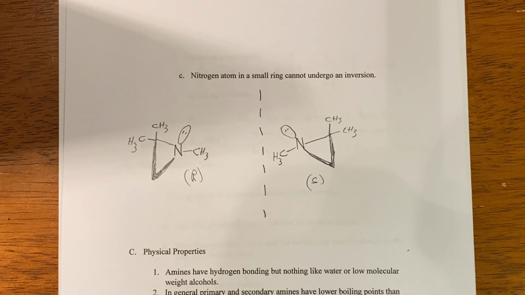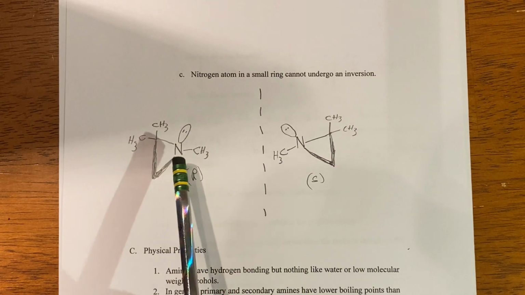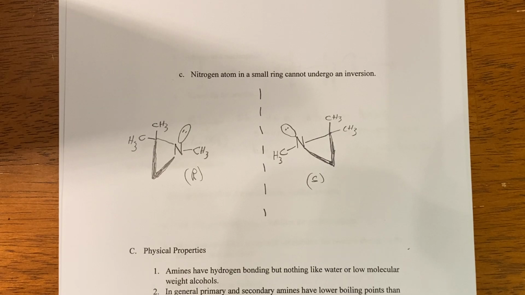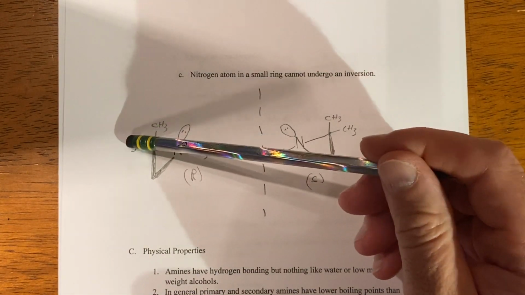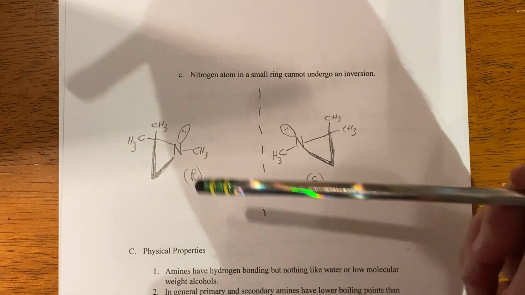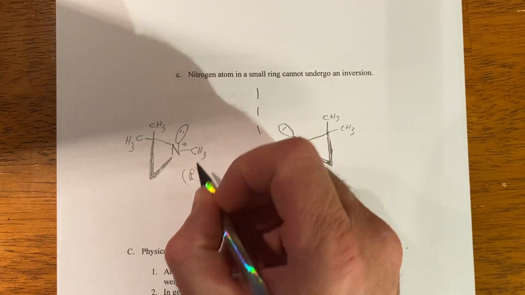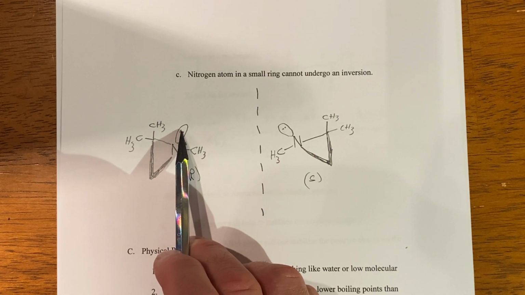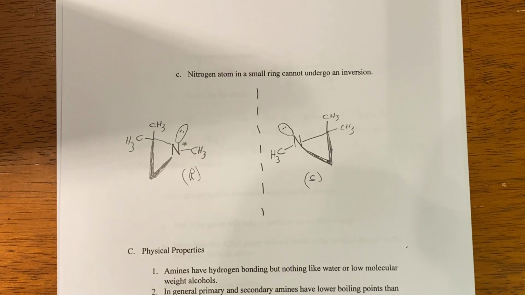So I've already drawn it here just for the sake of time, but here is a nitrogen in a three-membered ring, and the chiral center is the nitrogen, right? Because notice we put two methyl groups over here, so it's not symmetrical. And that way that nitrogen is chiral, and it's an R. The lone pair has, once again, the lowest priority, so it will be facing away from you when you assign the priority to determine if it's R or S. But it can't undergo an inversion because of the ring. The ring keeps it stable. Of course, here's the corresponding S.